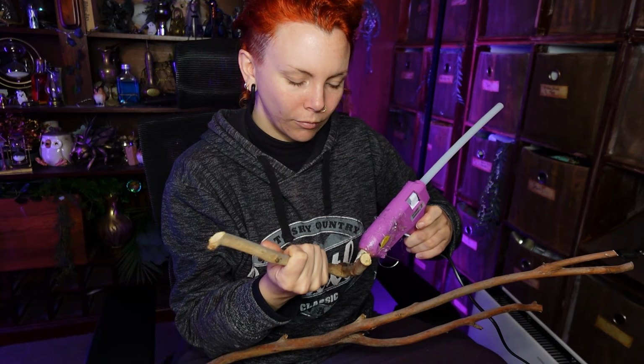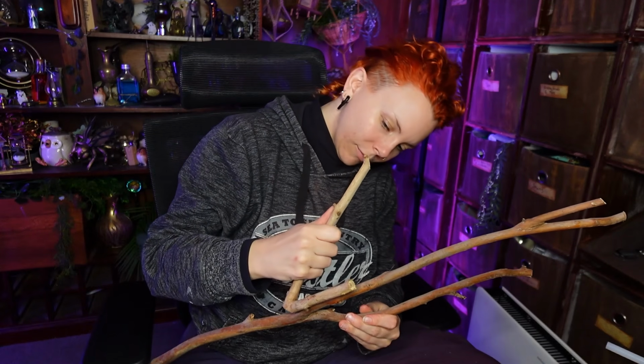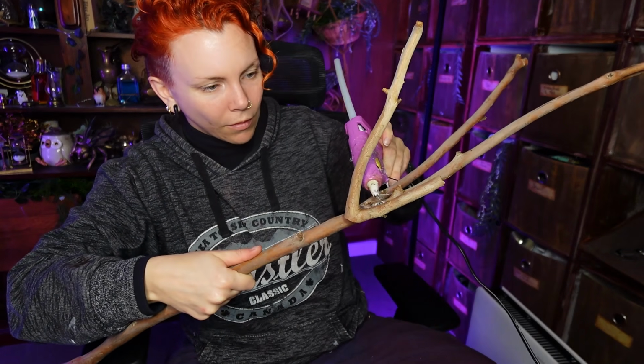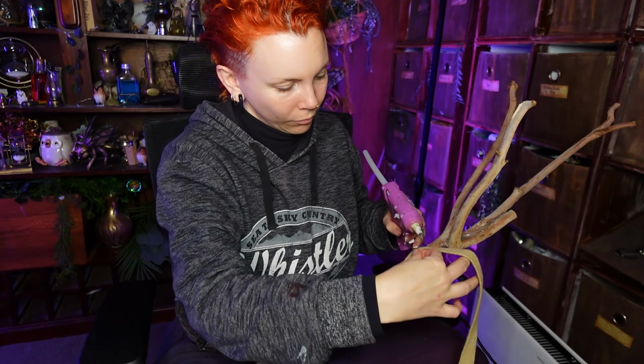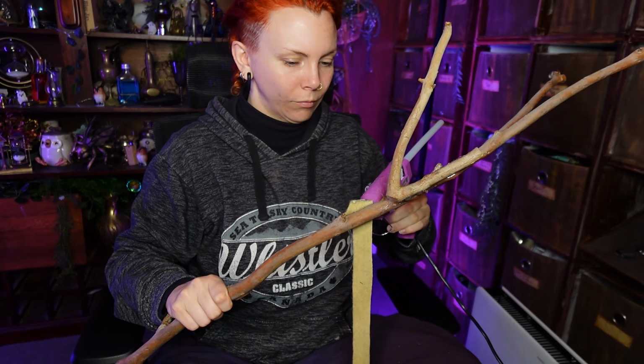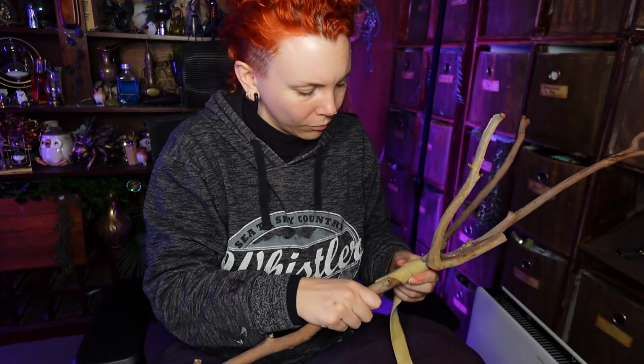For the top, just to get the perfect shape, I hot glued another fork of the branch onto the existing one to create a bit more of a basket shape between the three prongs. And to cover up those hot glue bits and to decorate it further, I've got some leftover strips of this wool that I'm just gonna start wrapping around my stick.